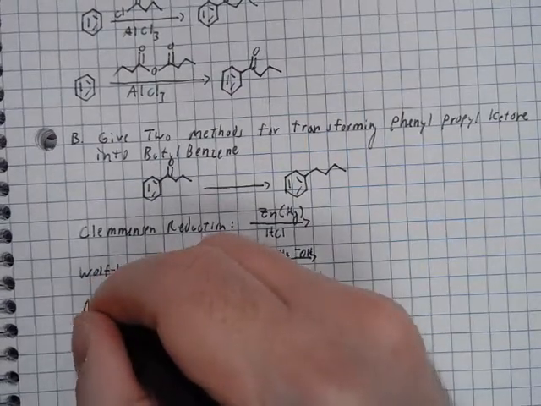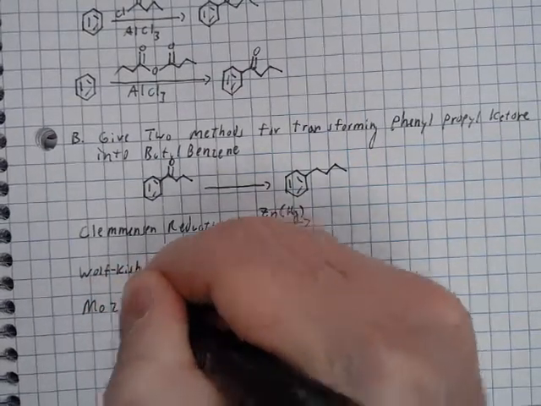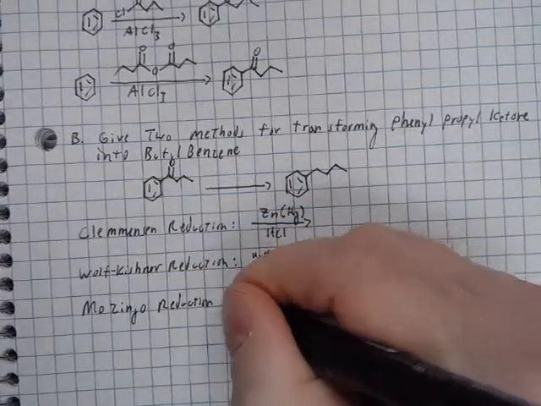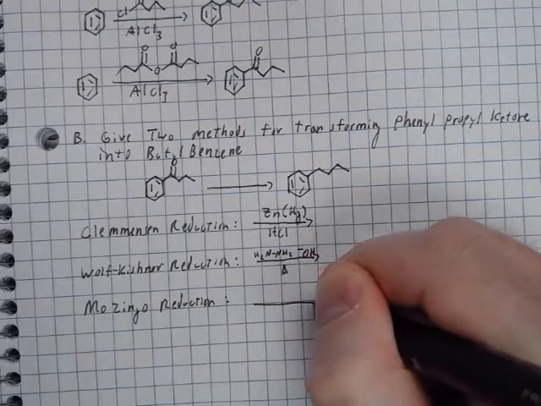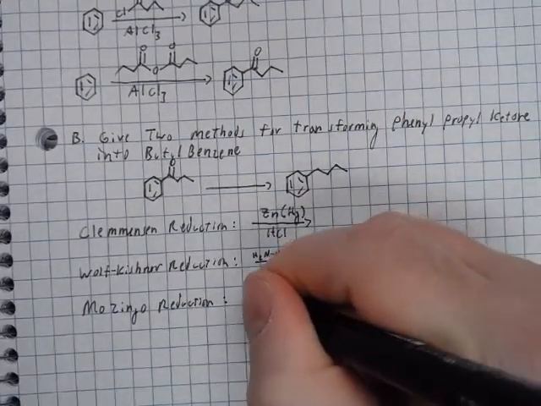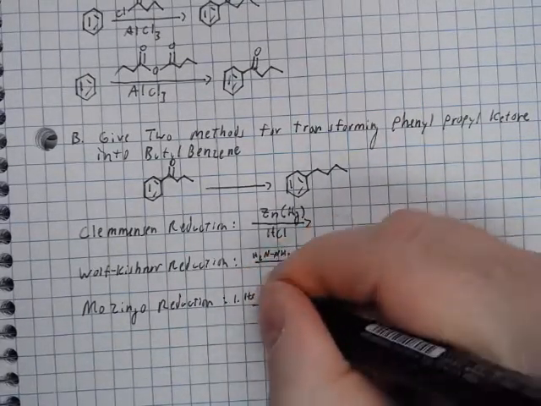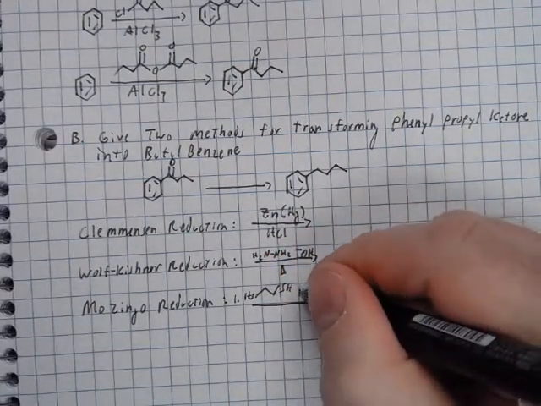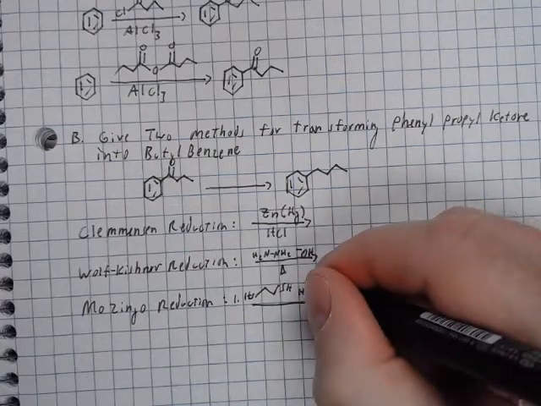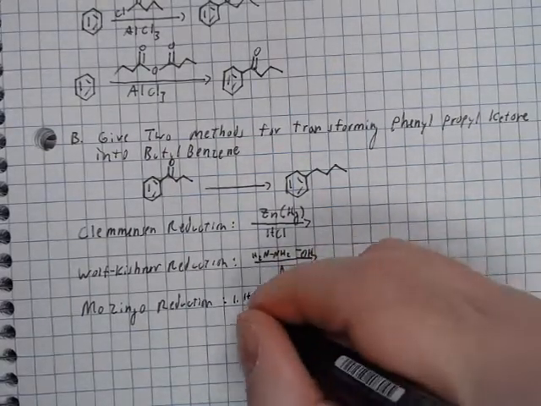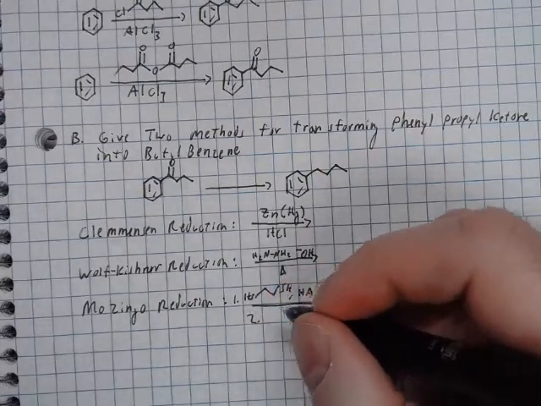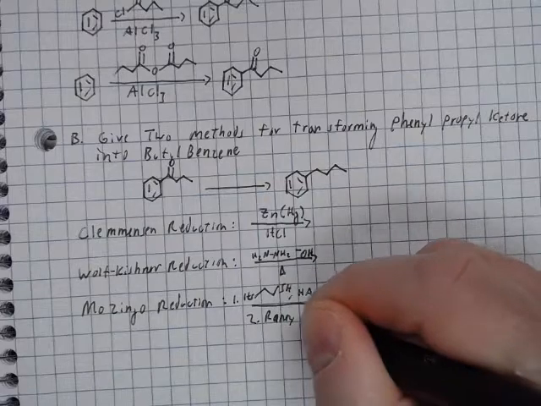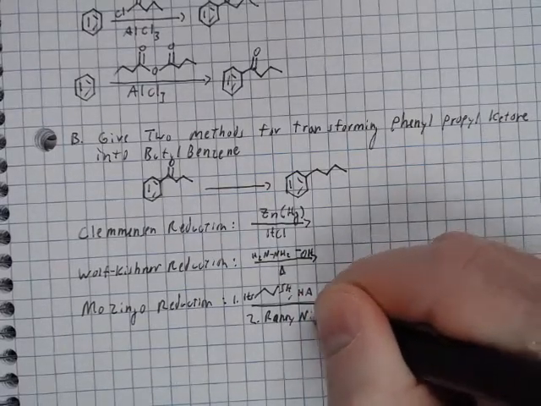And we also have the Mozingo reduction. Where we start with this dithiol, catalytic acid, and then react that product with Raney nickel with hydrogen gas.